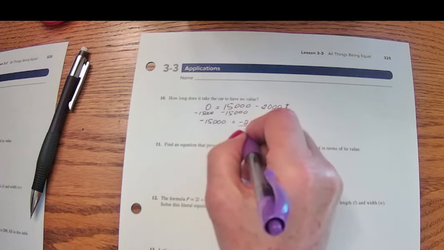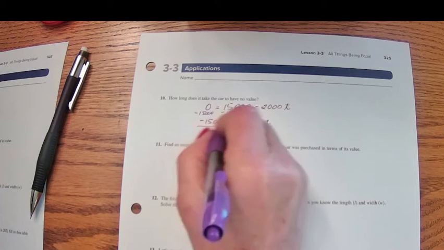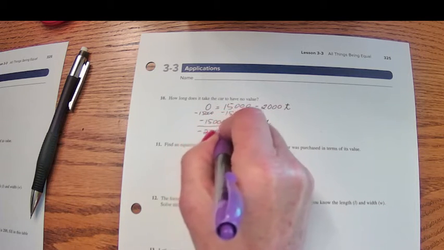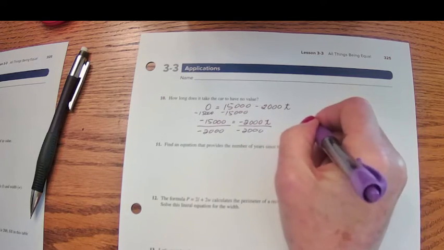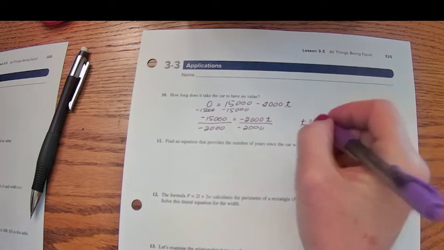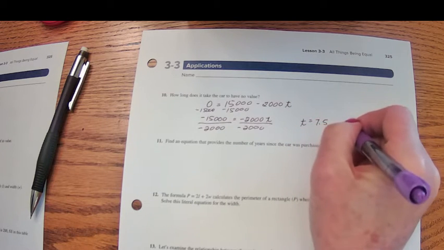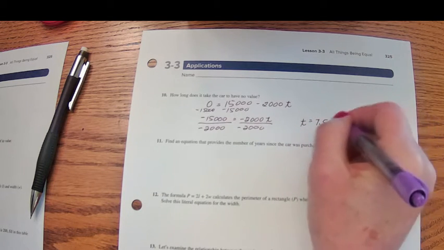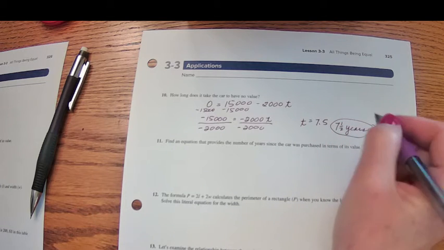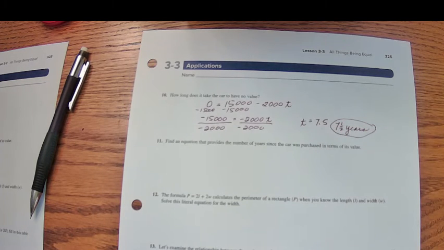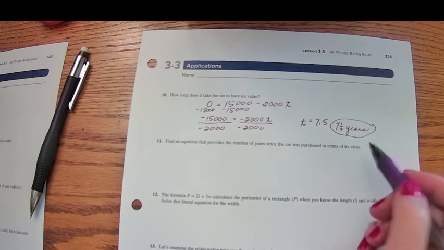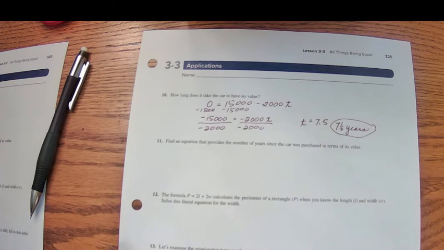And to get t by itself, divide by negative 2,000. Well, whatever you do to one side of the equal sign, you have to do to the other. And when you do this calculation, you get 7.5, or 7½ years. In 7½ years, a car that was purchased for $15,000, if it loses $2,000 a year in value, in 7½ years, the value will be 0.